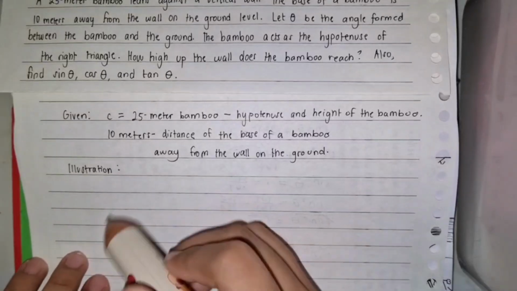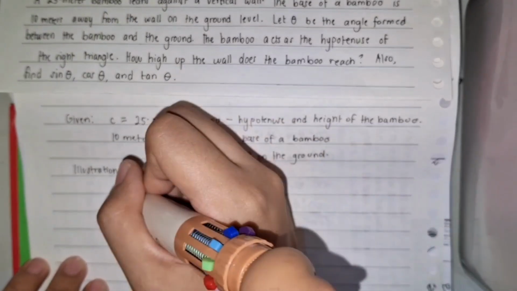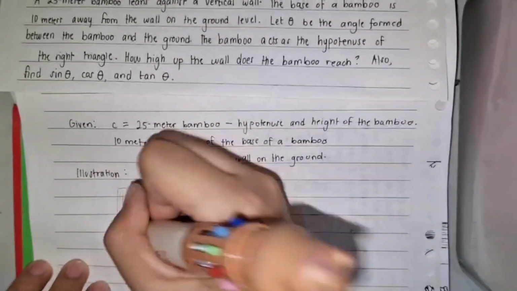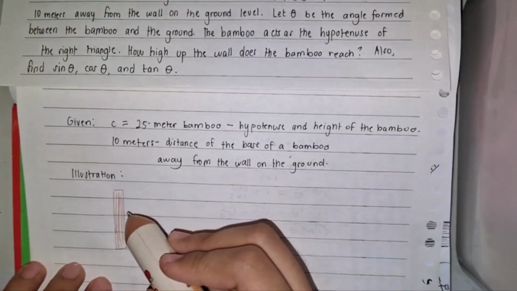For the illustration, we're going to have the vertical wall. So this would be the vertical wall and the leaning bamboo.